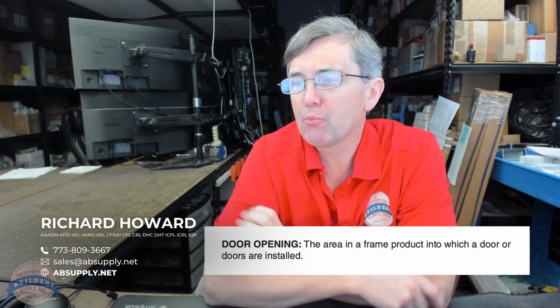The next definition is door opening: the area in a frame product into which a door or doors are installed. And the door opening is pretty important to understand. It's the datum point, the point of origin, the center of gravity that everything else rotates or revolves around. Early in my career, I didn't understand how important it was. Whatever the door opening is, everything falls like dominoes after defining that. So the door opening is like the order size.